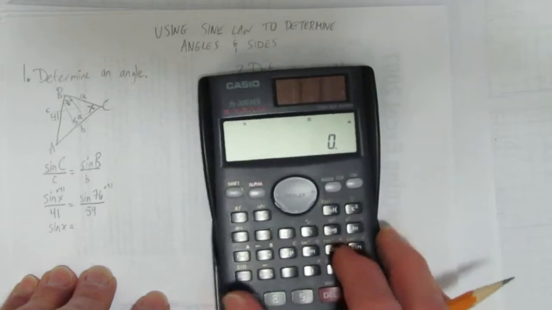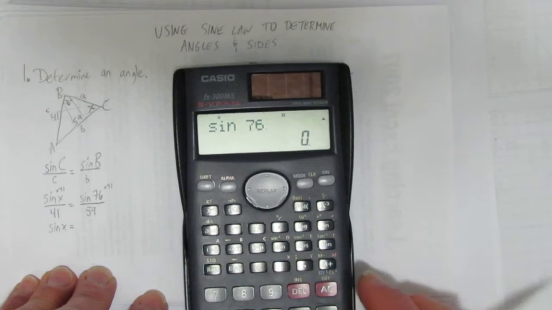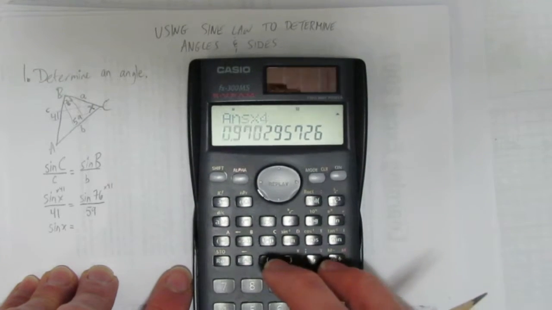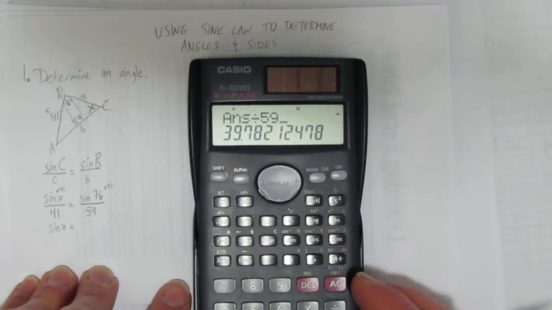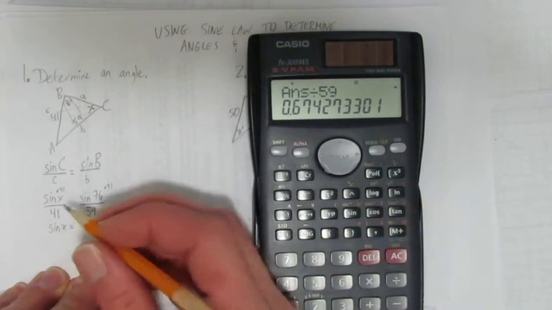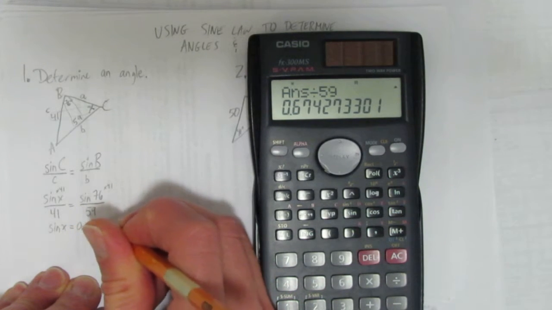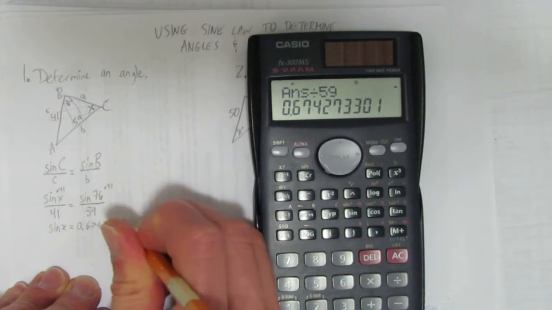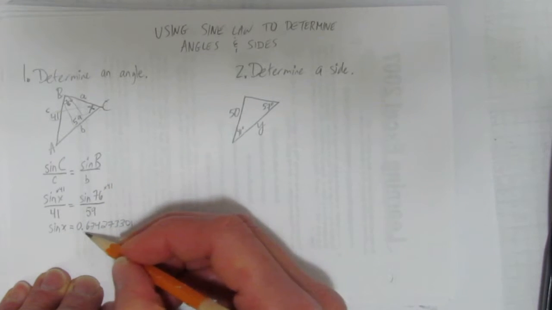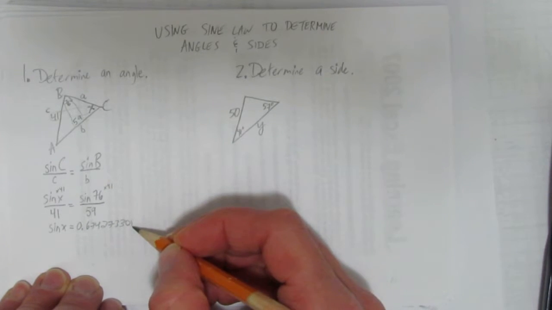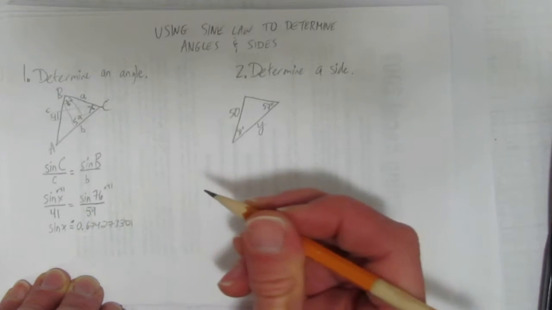I'm going to get a big long decimal. I'm going to write all the digits. This is sine 76, calculator's in degrees, yep. Sine 76 times 41. You don't have to hit equals every time, but some calculators are finicky. I just make sure. And I got a big long decimal that I need to write down. Sine x is 0.674273301. Okay. Not there yet. And one thing worth noting is, even though I kept all the decimals, and you should, technically the calculator is still rounded here. This is still approximate. I need a rounding dot here.